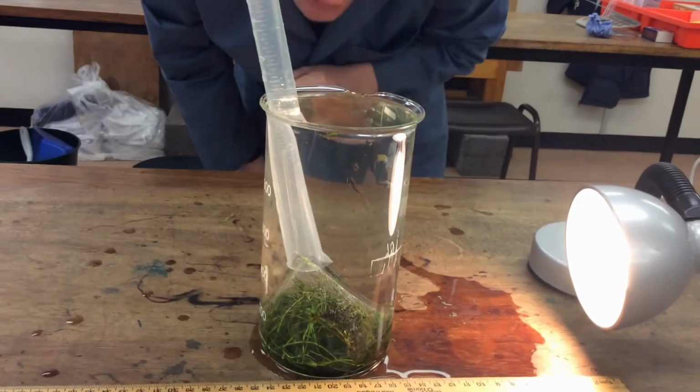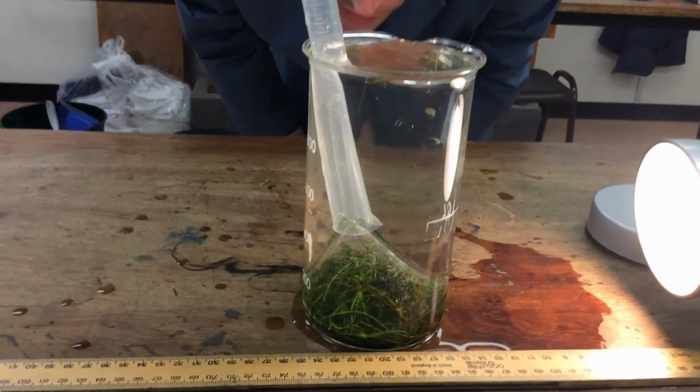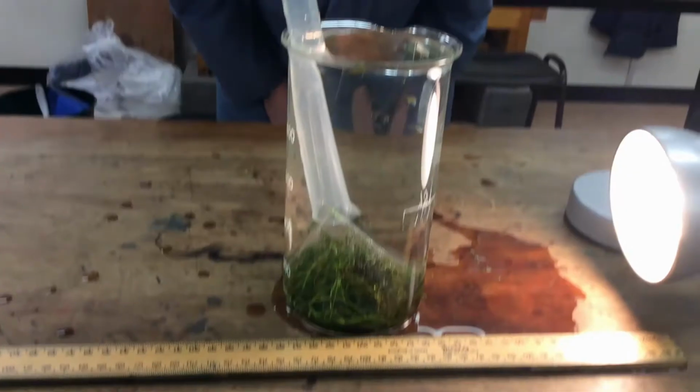The plant is getting a light source, and perhaps not as strong, and if you carefully look, there should be 1 or 2 bubbles of gas still produced by the plant.